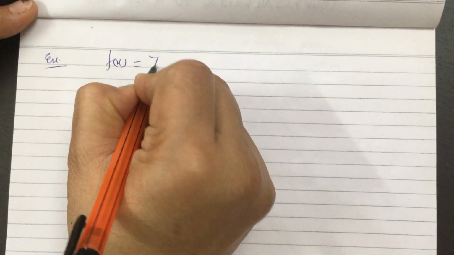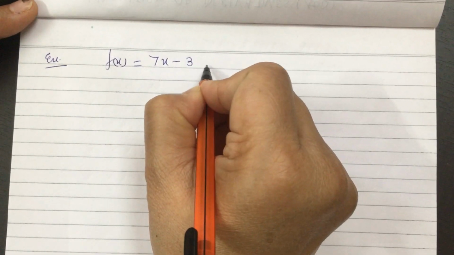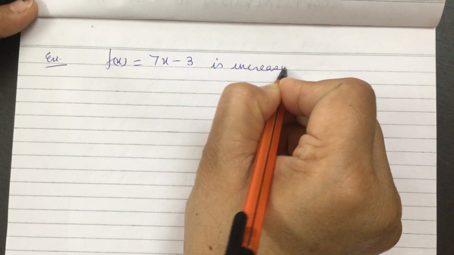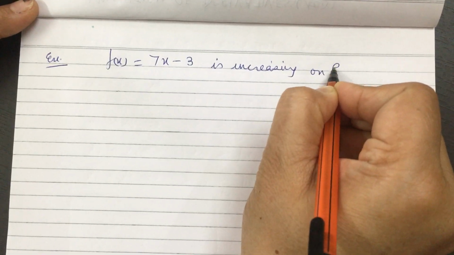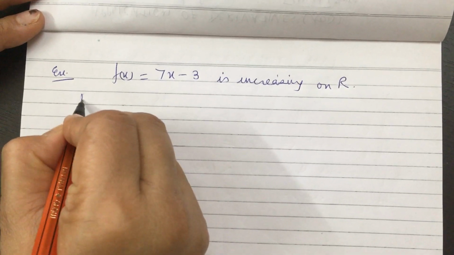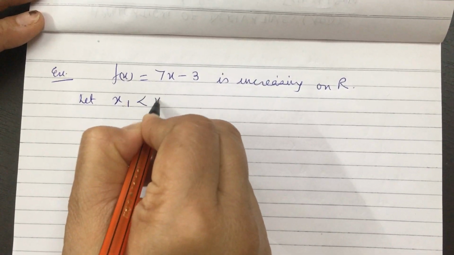f(x) is equal to 7x minus 3. We have to show that it is increasing on real numbers. So what do we do? Let x1 be less than x2.